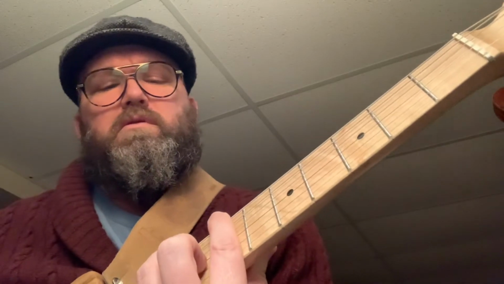I'm going to take a chord progression that goes from let's say the 1 chord to the 3 chord, let's say to the 6th chord, back to the 3 chord, to the minor. Pretty straightforward.